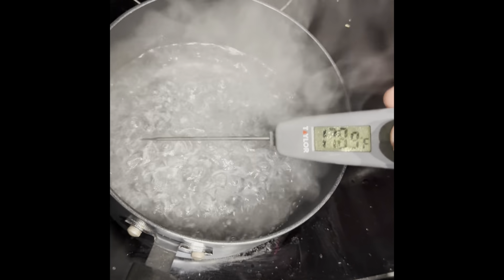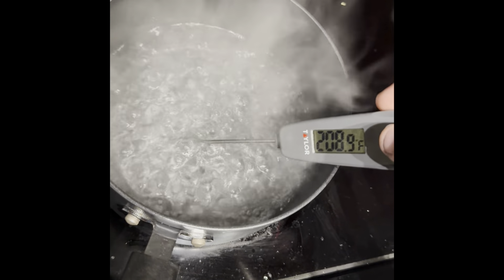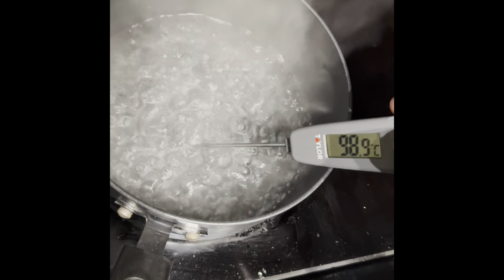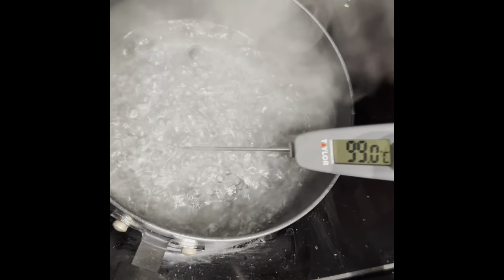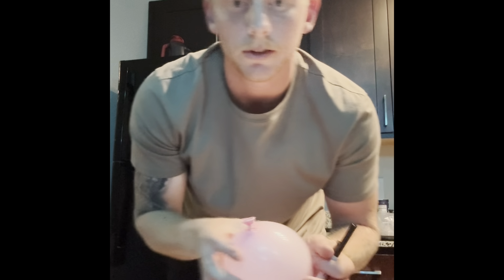All right, this is our last measurement. It's about 210 degrees Fahrenheit, and then almost 99 degrees Celsius. Okay, now we're gonna use balloons, and this is one filled with water right here, and then this is one filled with air.